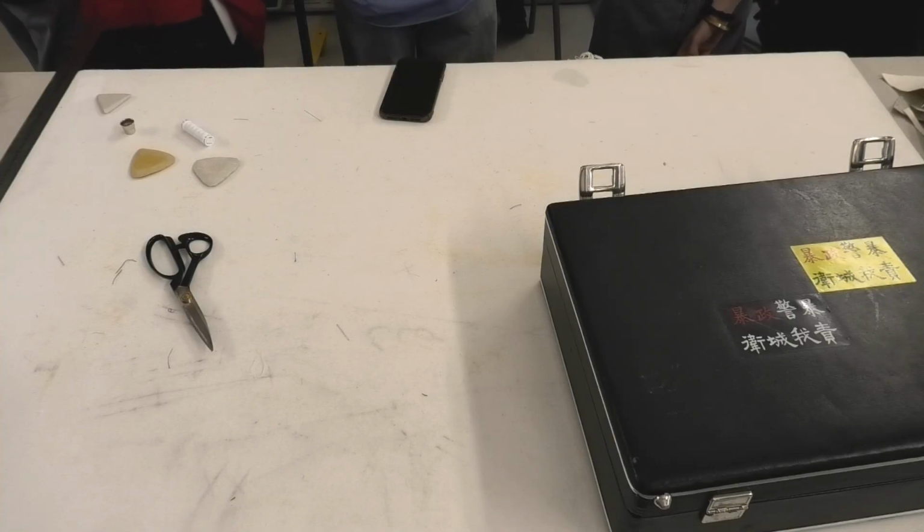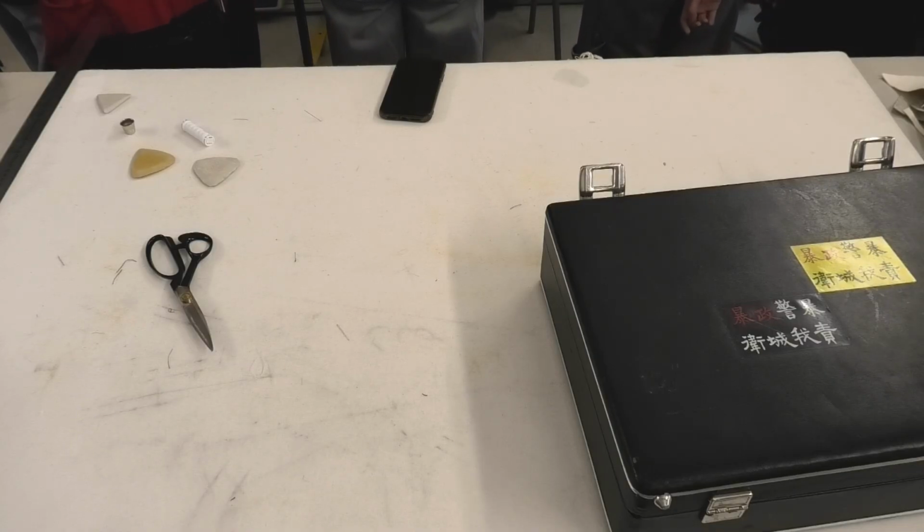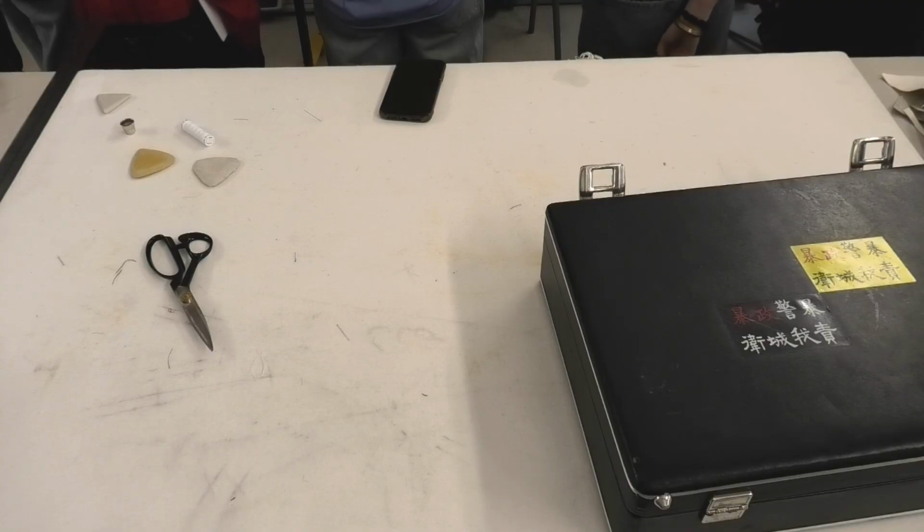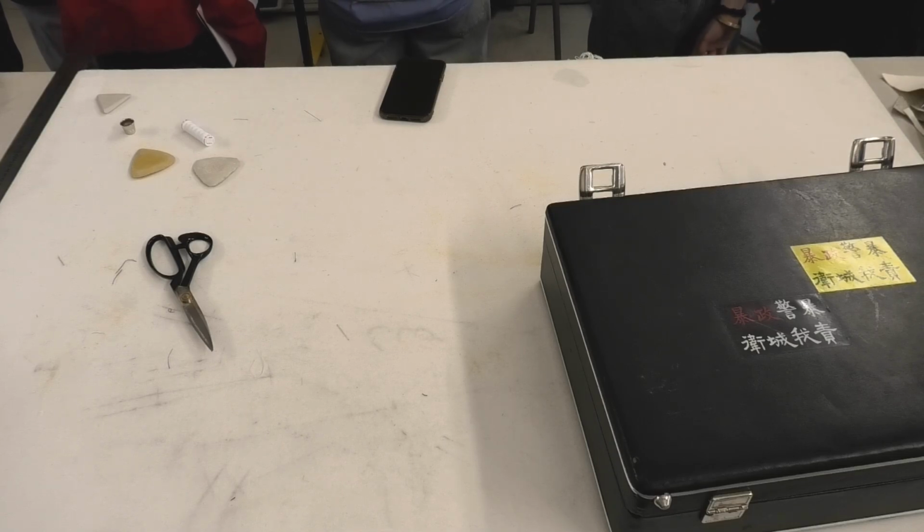So I'm not going to back tack here. I'm just going to leave quite a little bit of stitch length over the point of the dart, and I'm just going to stitch it down. And I'm staying a foot's width away from the edge. And I'm just going to back tack. Make sure that's flat. Great.